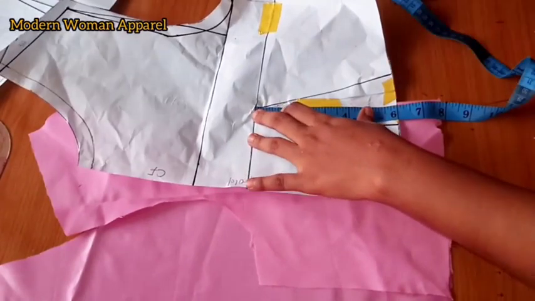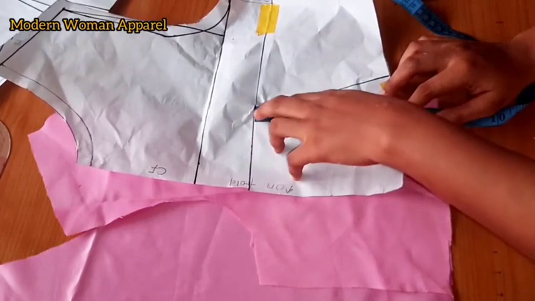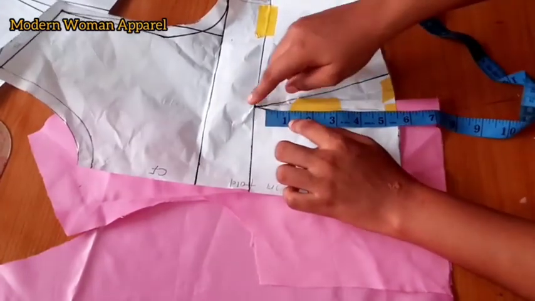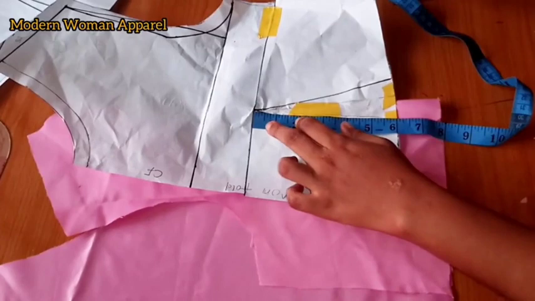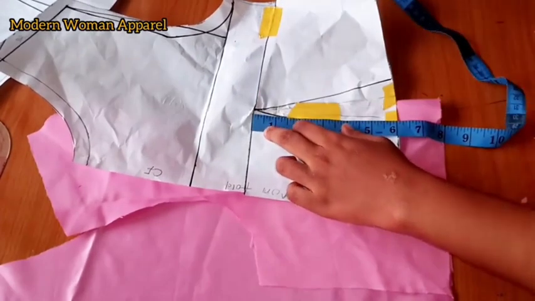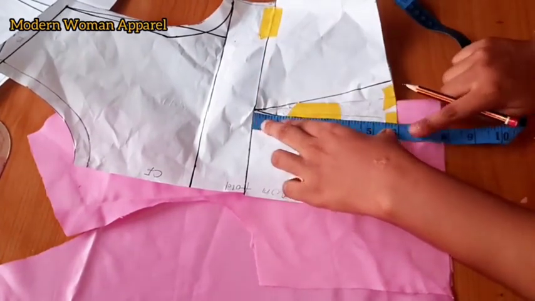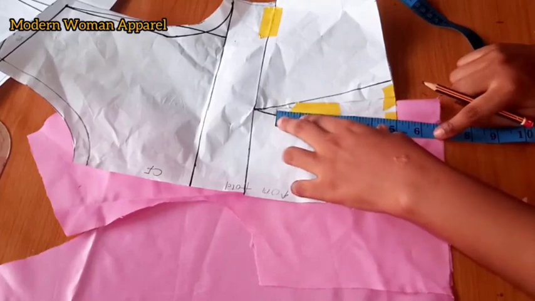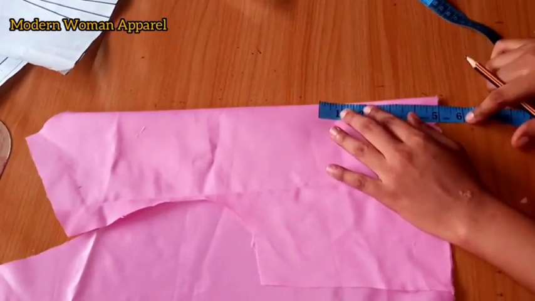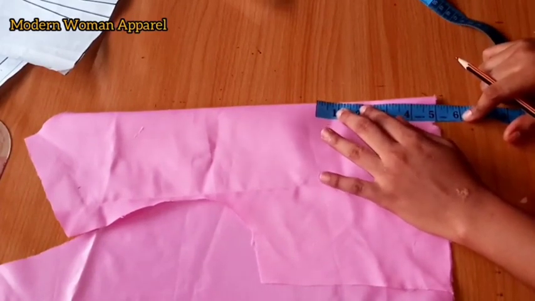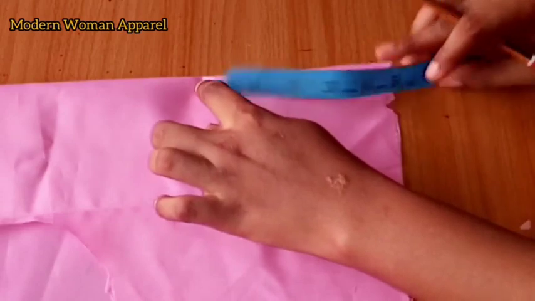Now if you are making a basic bodice and sewing your dart, you will come down from your bust point by 1 inch. Don't sew it up to the bust point to avoid that pointiness it gives. So coming down by 1 inch here. This is 6. I came down by 1 inch. So the dart leg will be 5 inches. So come to this place and measure 5 inches. That means I'll be stopping my dart here.